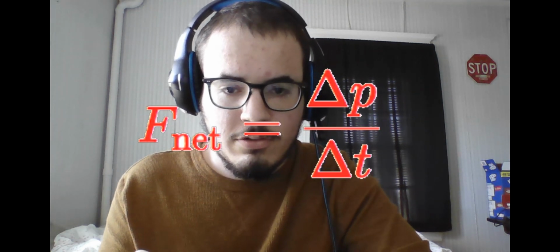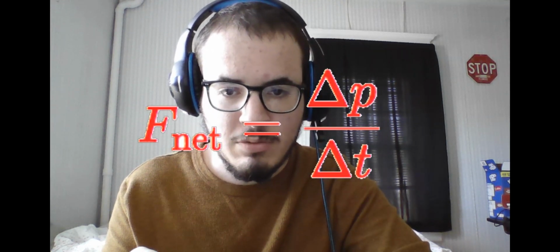Therefore, Newton's second law can be more accurately written as net force equals change in momentum over change in time. And this is actually how Newton himself first wrote the formula. Force equals mass times acceleration is simply a more simplified interpretation of the law. It wasn't exactly how he wrote it.